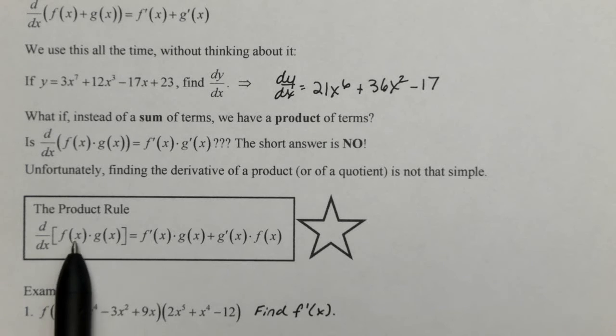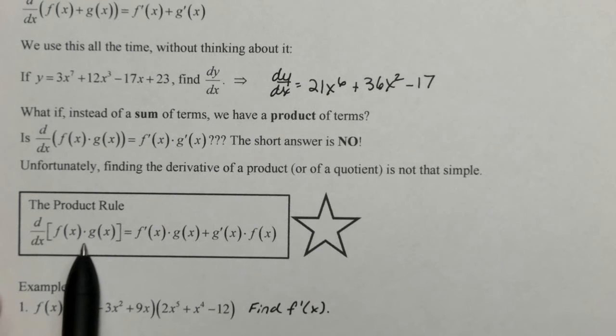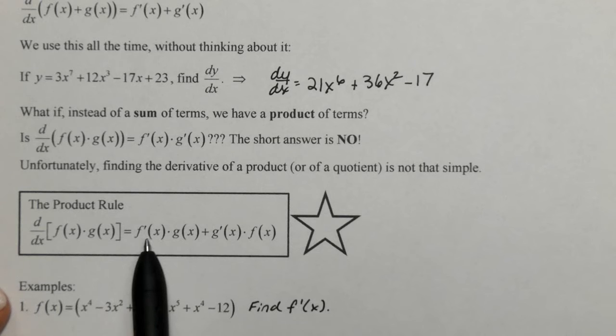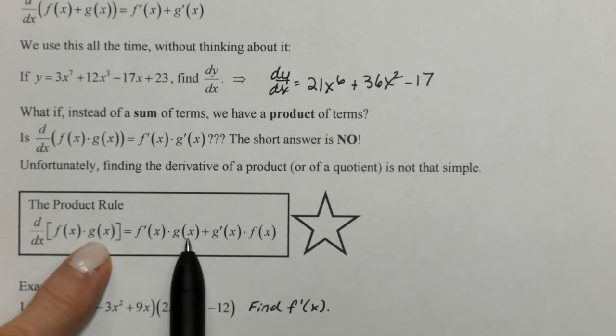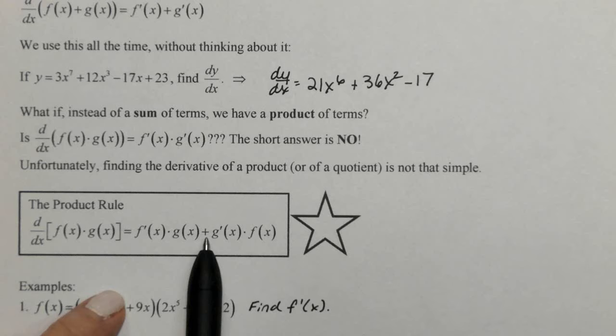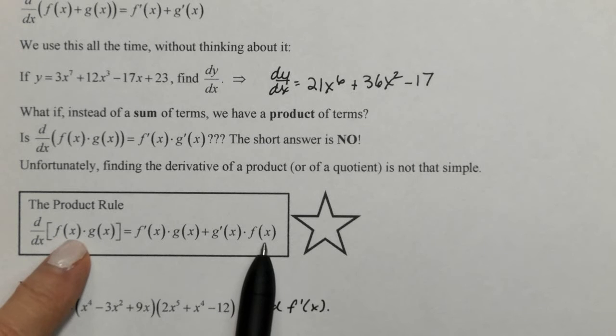So here's the product rule. The derivative of a product is: you begin by taking the derivative of the first term and multiply by the second term left alone. Then you add the derivative of the second term multiplied by the first term left alone.